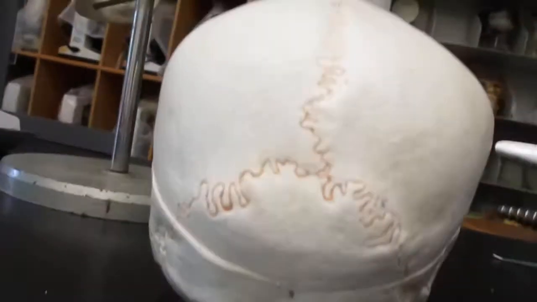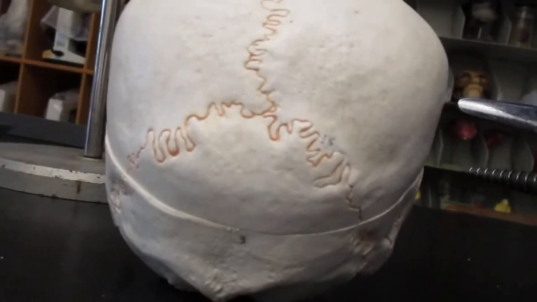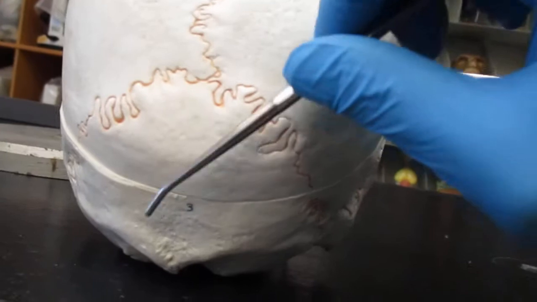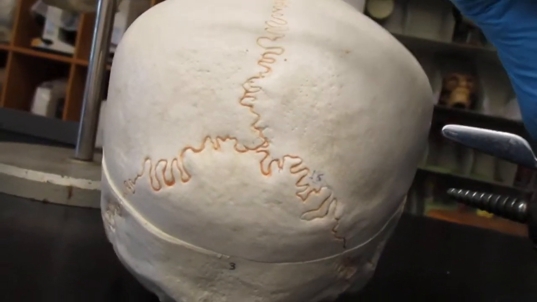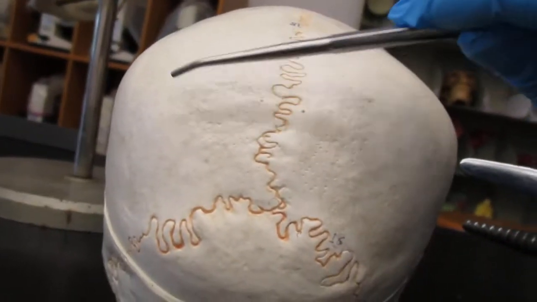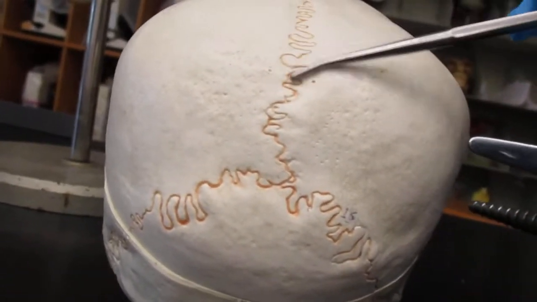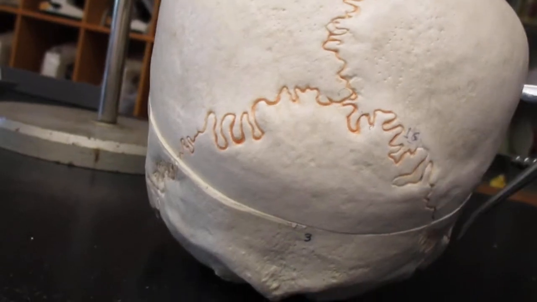Let me get down here. So right here, you can pretty much see the same thing. So we have the occipital bone here, the parietal bones here and here, sagittal suture and lambdoid suture.